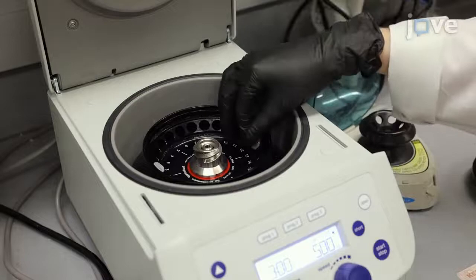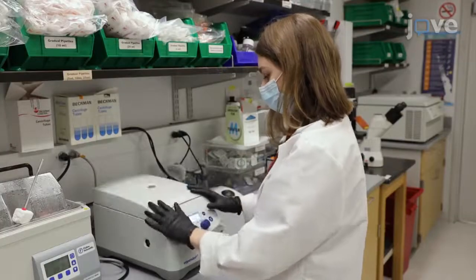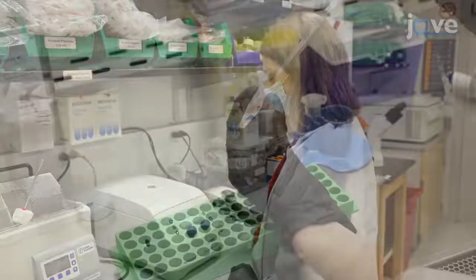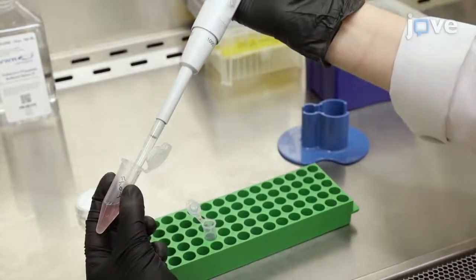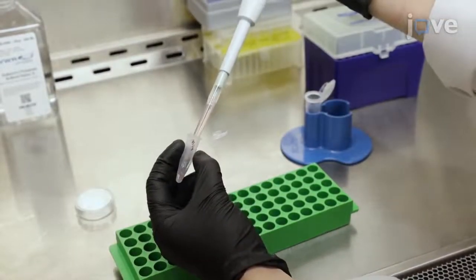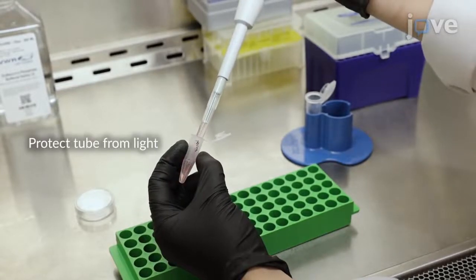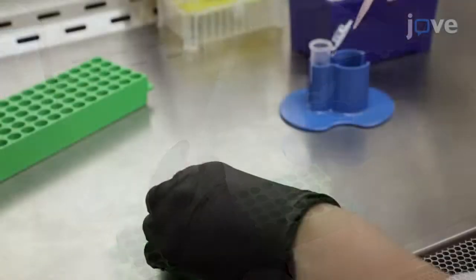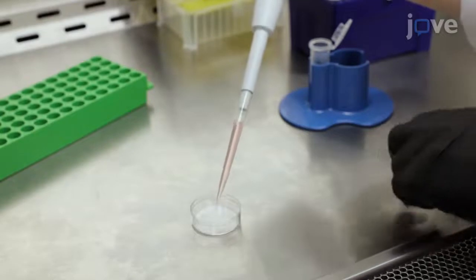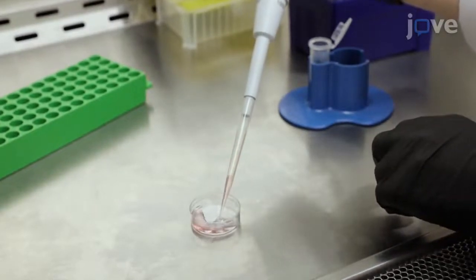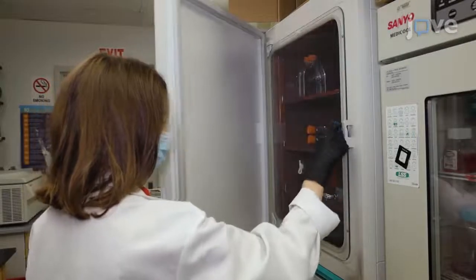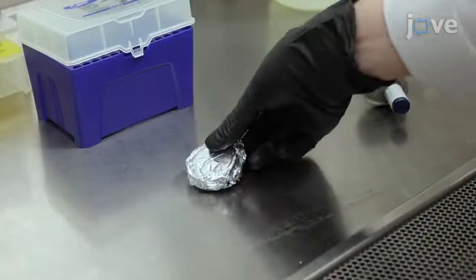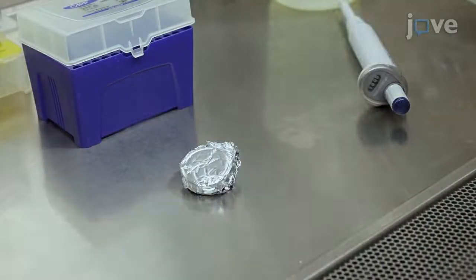Centrifuge 2 million MT4 cells at 500 times G for 3 minutes. Then remove media and resuspend the pellet in 2 milliliters of the prepared fluo4-AM loading solution. Pipette resuspended cells into a 35 millimeter Petri dish. Incubate at 37 degrees Celsius for 15 to 30 minutes. Then incubate for an additional 15 to 30 minutes at room temperature.